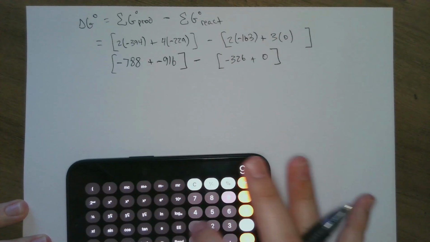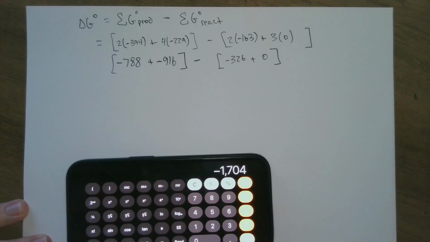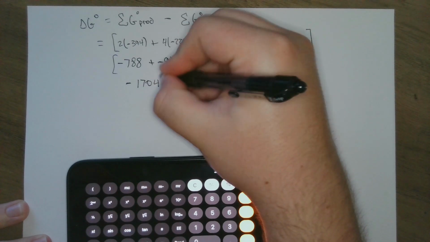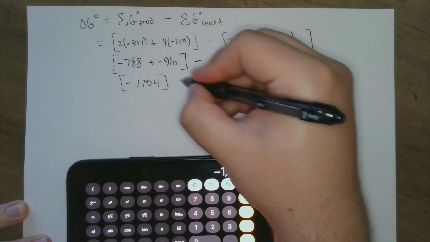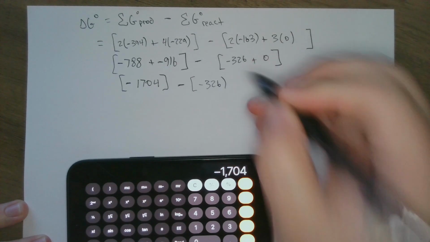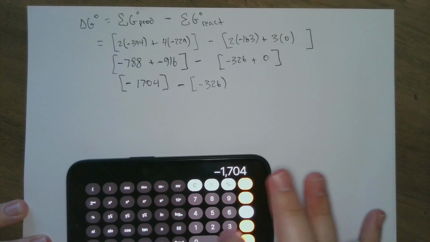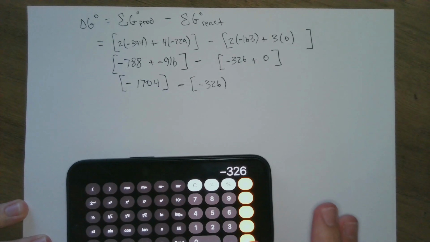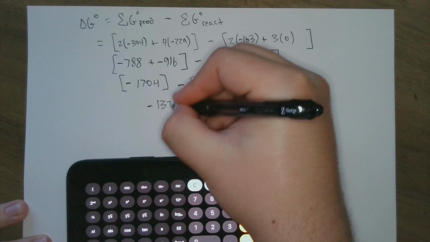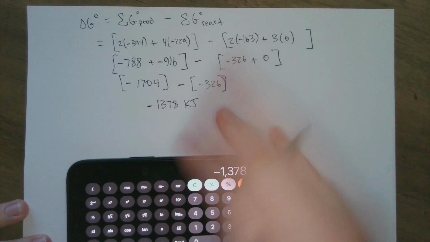Adding up the left here, that gives me negative 1704 minus negative 326, which gives me a negative 1378 kilojoules as my answer.